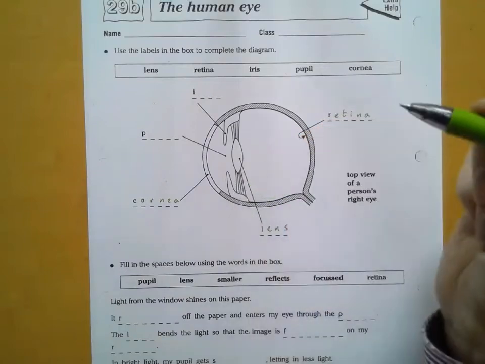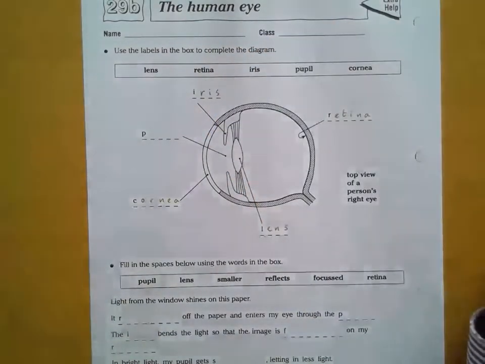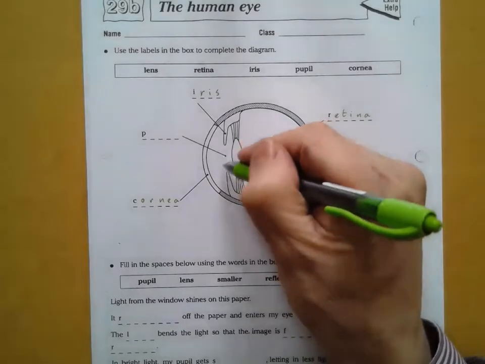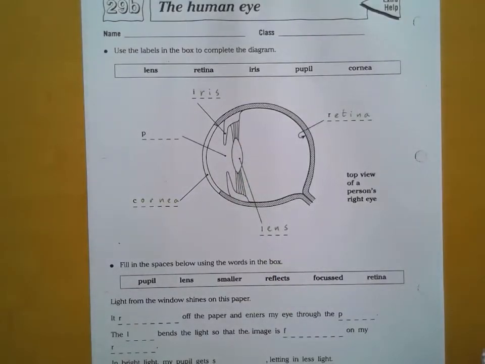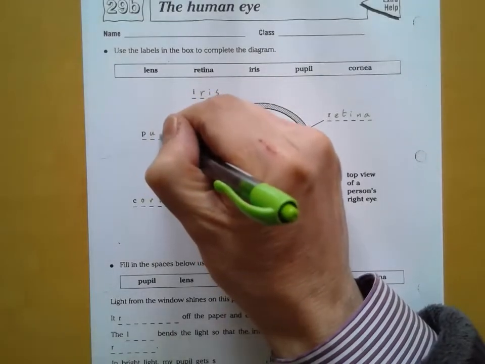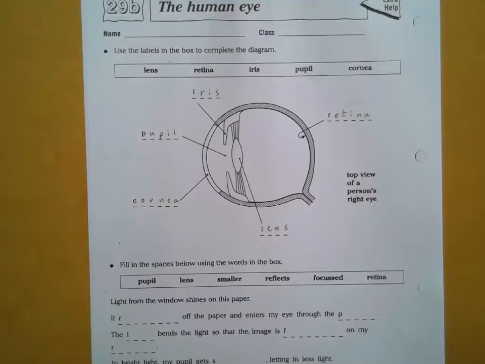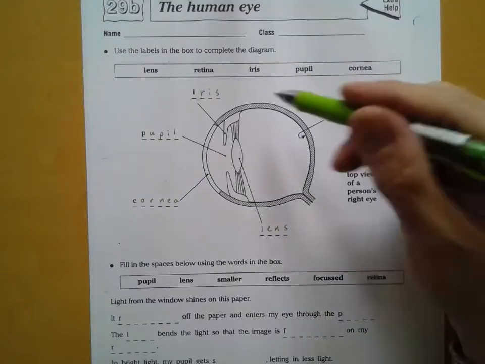This little bit here is the coloured part of the eye that opens and closes to control the amount of light that enters the eye, and that's the iris. And the hole in the middle of the iris that we see if we look in the mirror as a little black hole is the pupil. Okay, and that's all we have here.